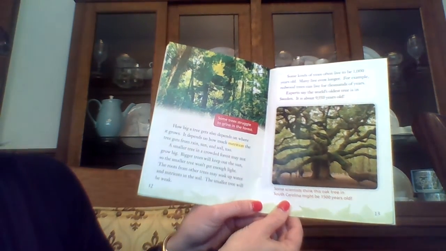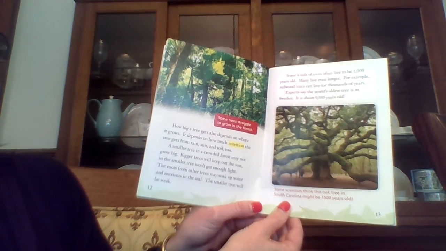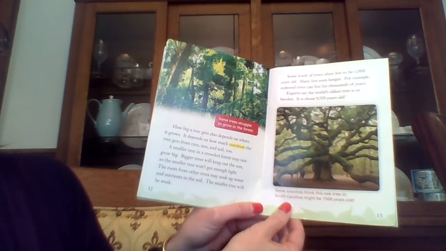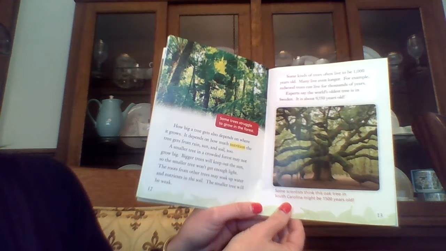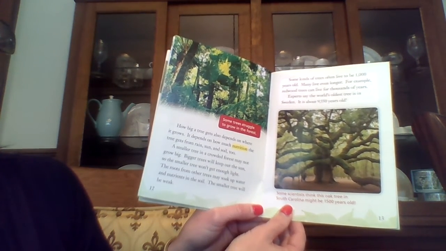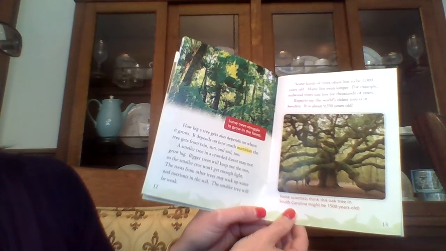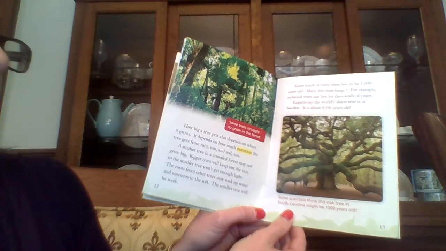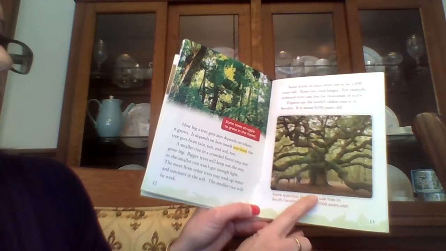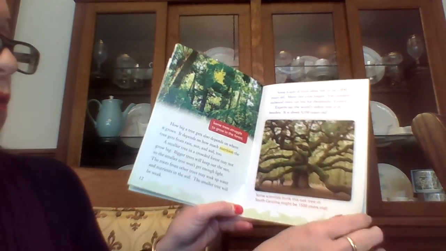Some kinds of trees often live to be 1,000 years old. Many live even longer. For example, redwood trees can live for thousands of years. Experts say the world's oldest tree is in Sweden. It's about 9,550 years old. Some scientists think this oak tree in South Carolina might be 1,500 years old.